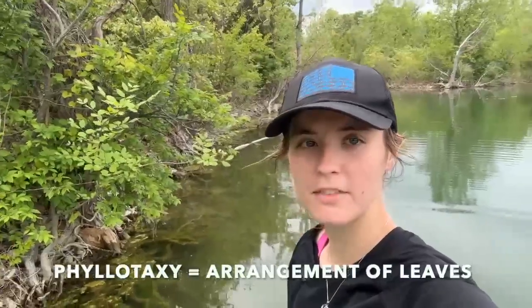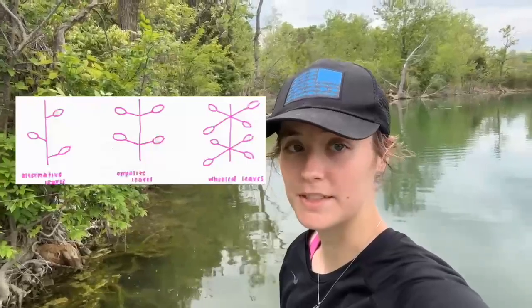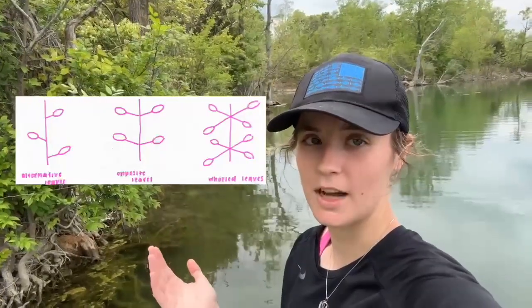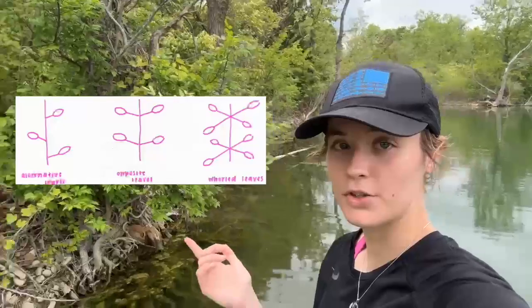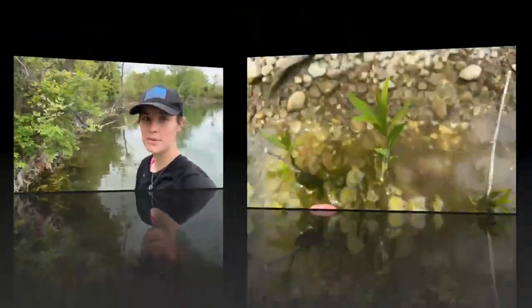The next thing I'm going to talk about is phyllotaxy, which is the arrangement of leaves on a stem. The position and placement of the leaves depends on each species. We have 3 types that we covered in class. I'm going to go along this shore and find 3 examples.